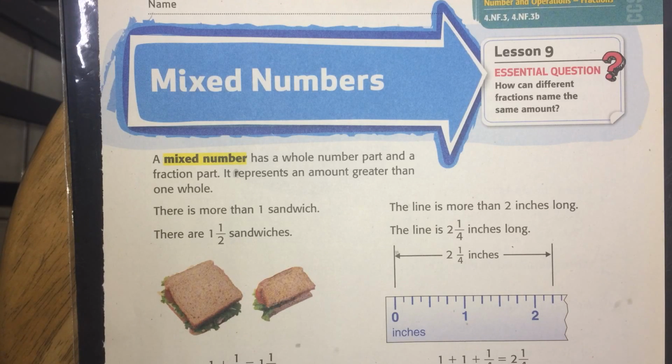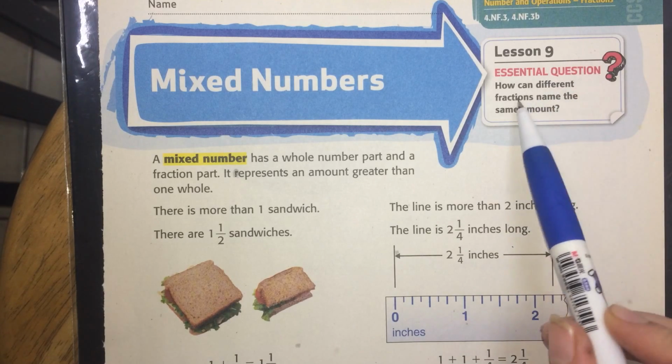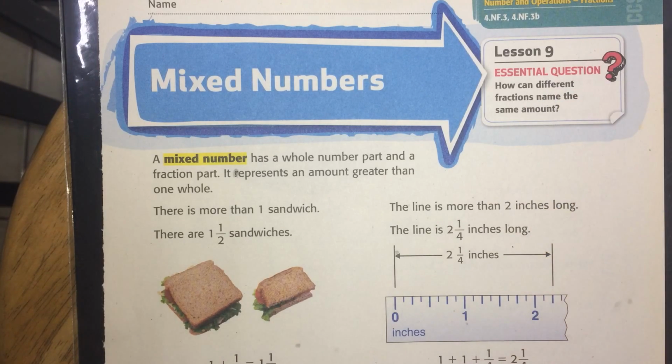Welcome to Chapter 8, Lesson 9. The essential question is, how can different fractions name the same amount? Okay, today we're going to be talking about mixed numbers.